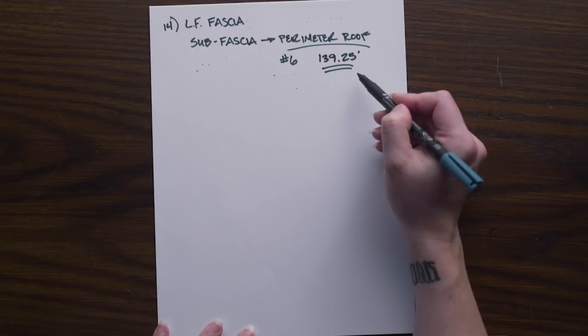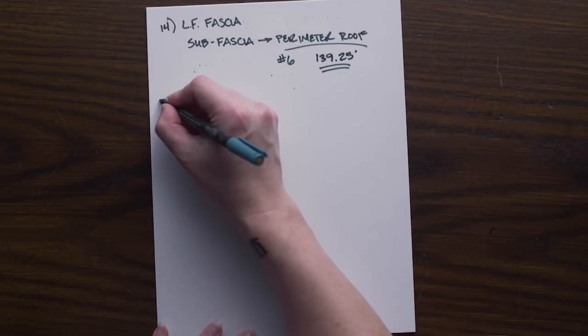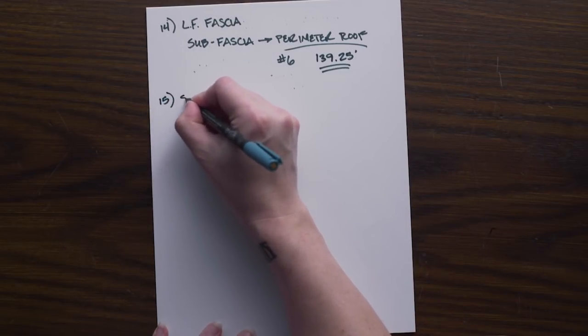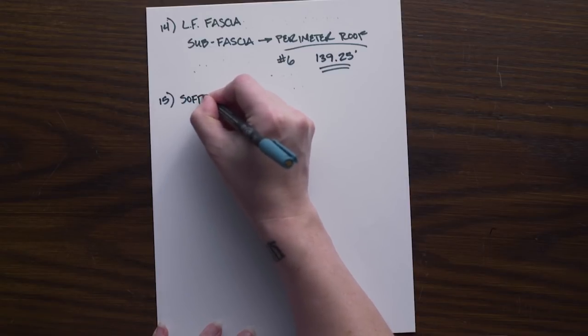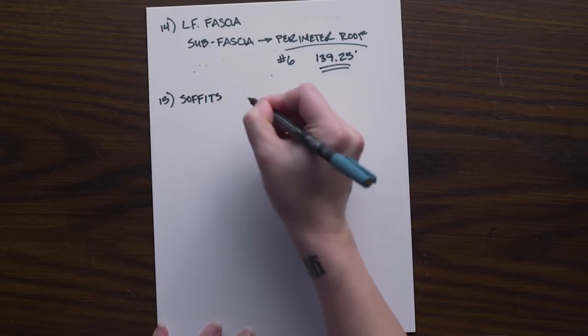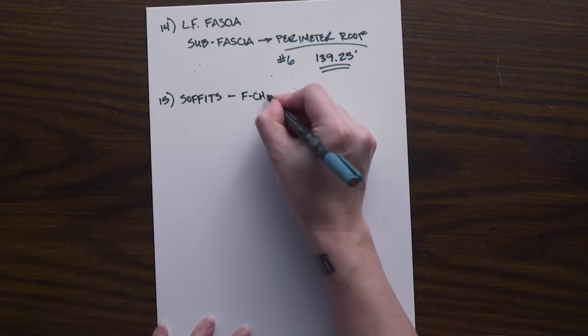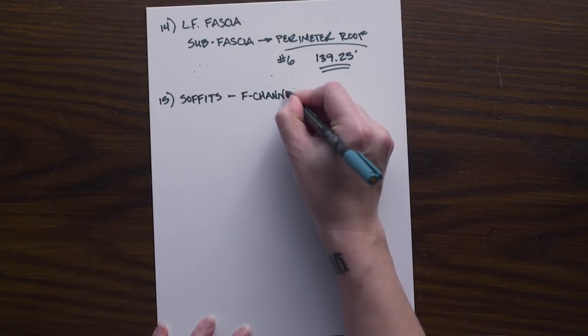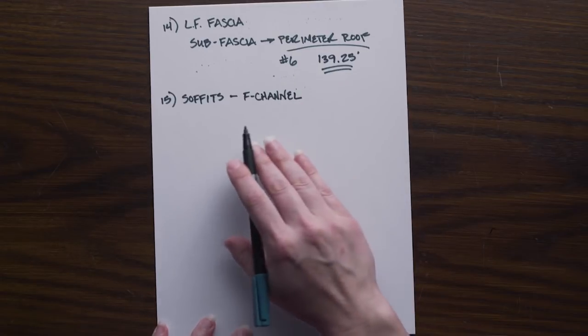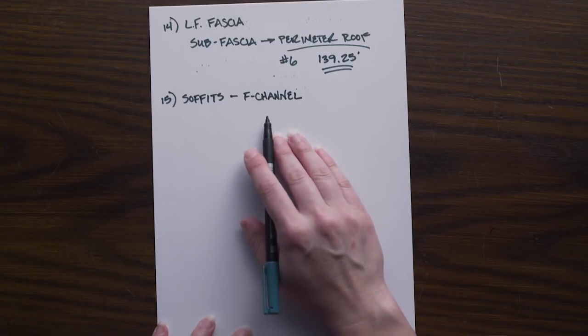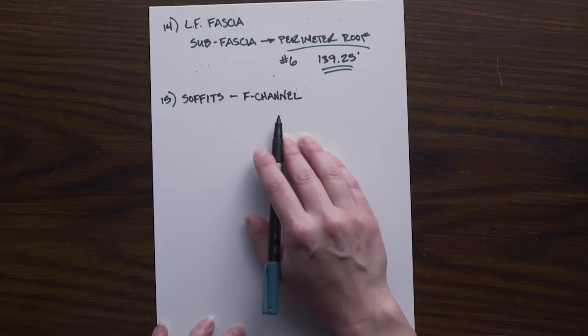That's our easy one. For number 15, now we're going to be looking at our soffits. And the first thing we need to look at is the F channel. So the F channel will be used to essentially hold the piece of soffit in place, and it basically snaps into this F channel.